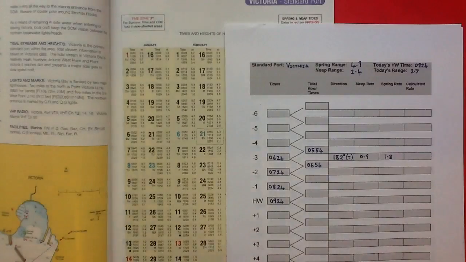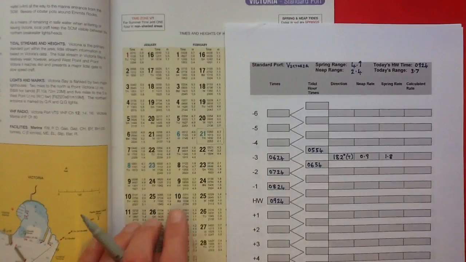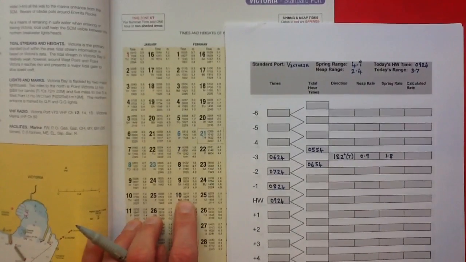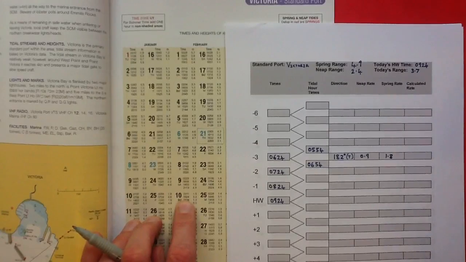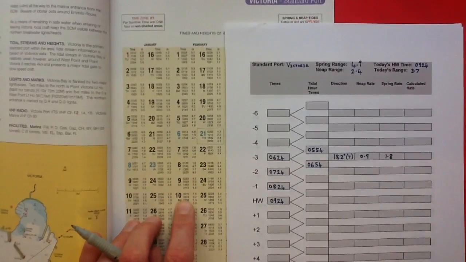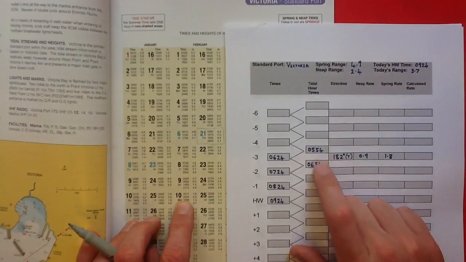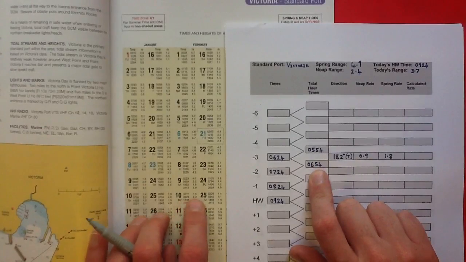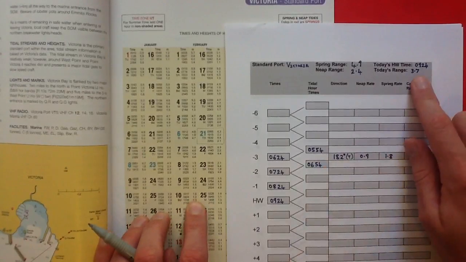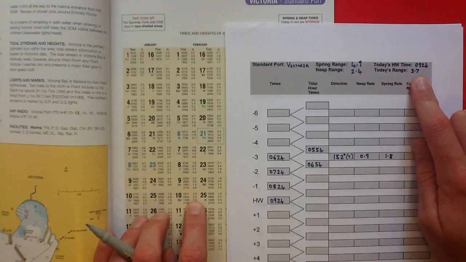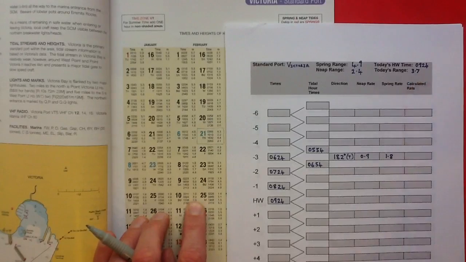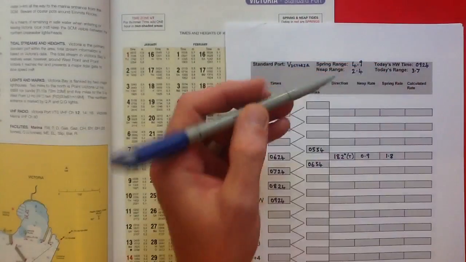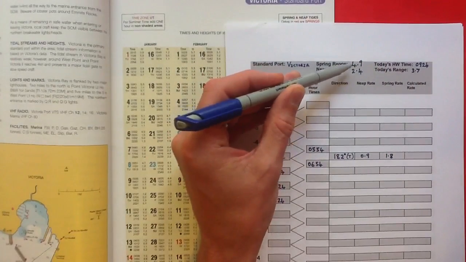In this third example, we're going to assume that it's now the 10th of February. High water time is at 9:24 in the morning. We can see that we are travelling very early in the morning, between about 6 o'clock and 7 o'clock in the morning, and the range is 3.7. We've worked that out by taking away the low water height from the high water height. Now, as you can see, this 3.7 is somewhere between 2.4 and 4.9.